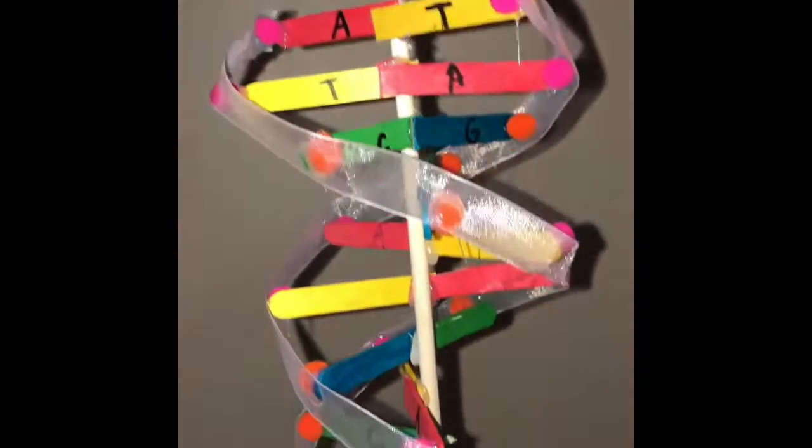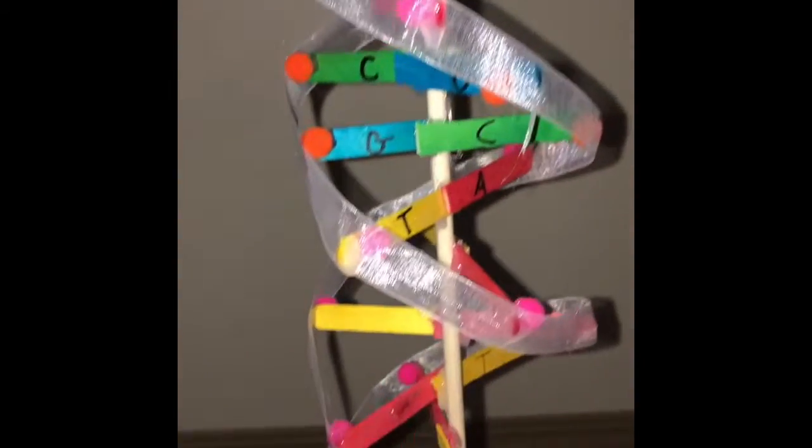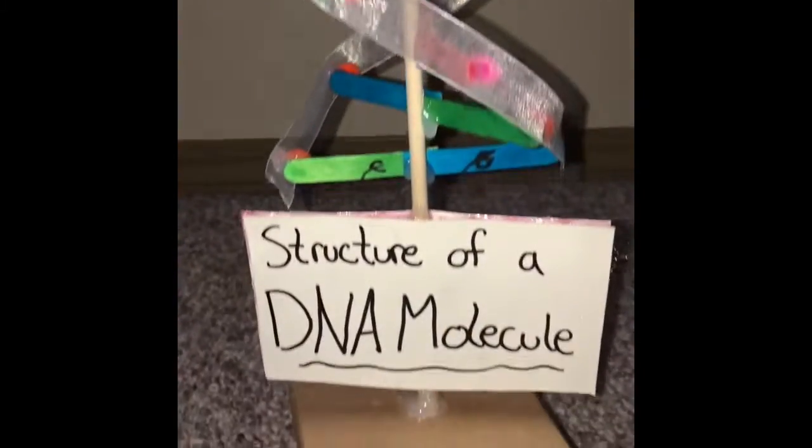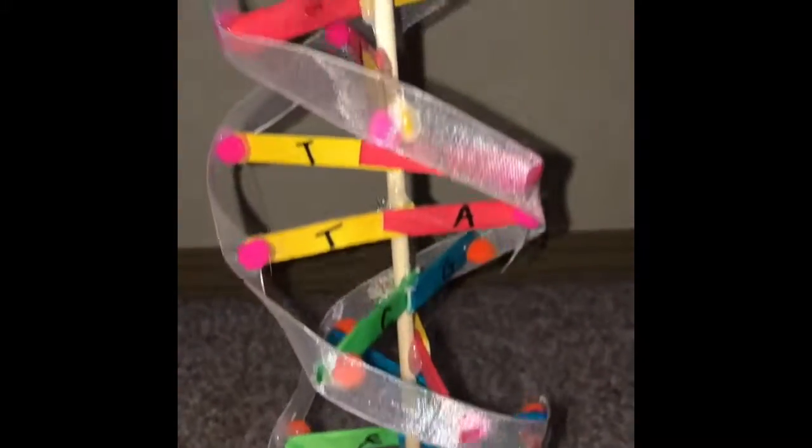DNA is a very complex molecule that is the instructions for who we are. It is the main cause of evolution and mutations. It is made of chromosomes and proteins to decide our traits. Overall, it is very interesting and complex and extremely important to understand.